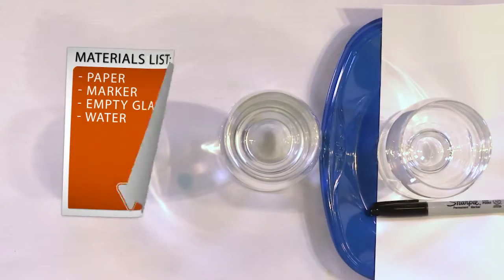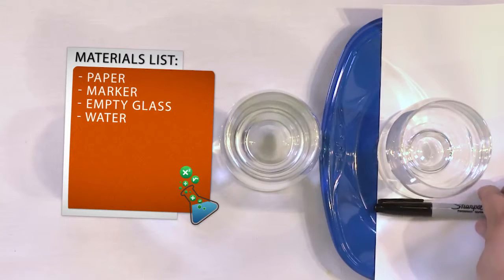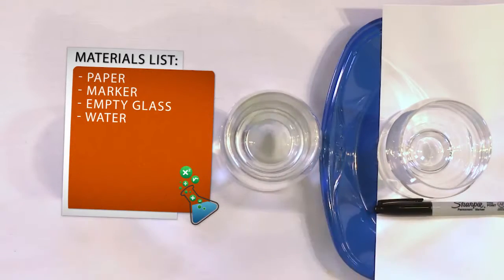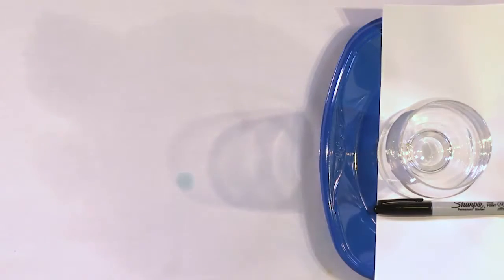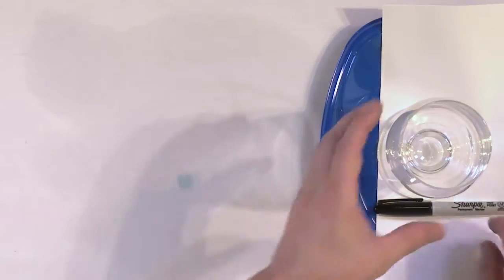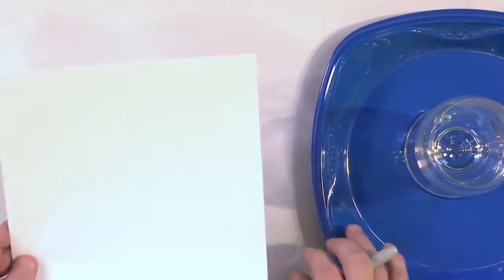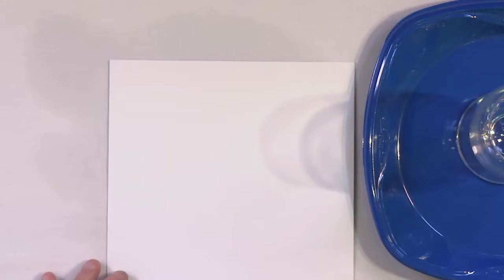So all you'll need for this experiment is a piece of paper, some sort of permanent dark marker, an empty glass, and a glass of water. So it's very simple material. Let me move this glass of water out of the way, and I'll put this empty glass on this plate. And with this blank piece of paper, we're going to draw our image.